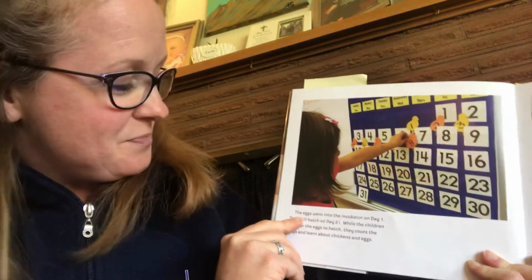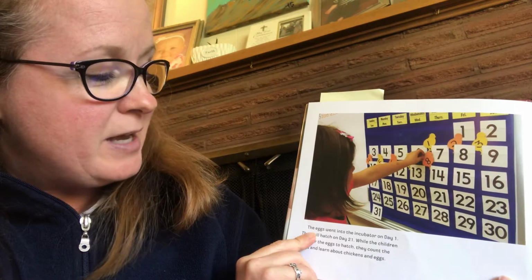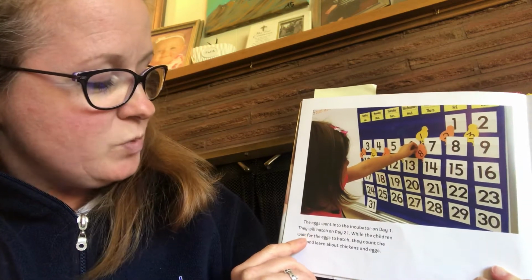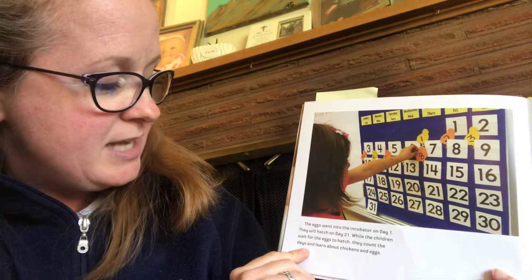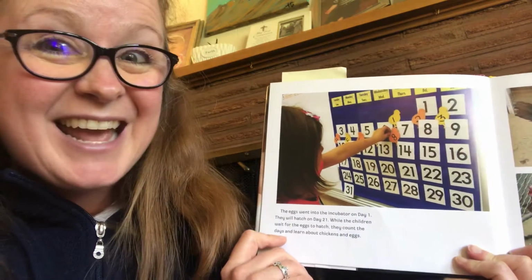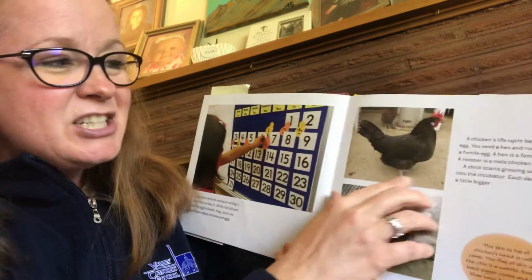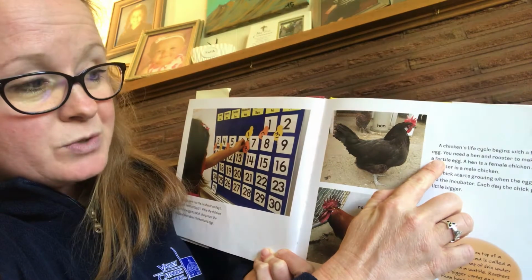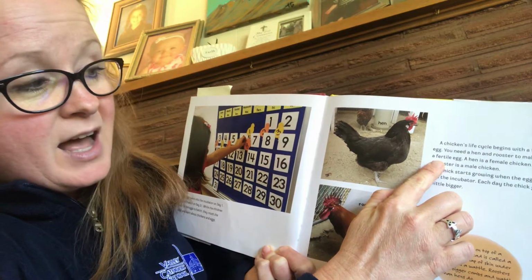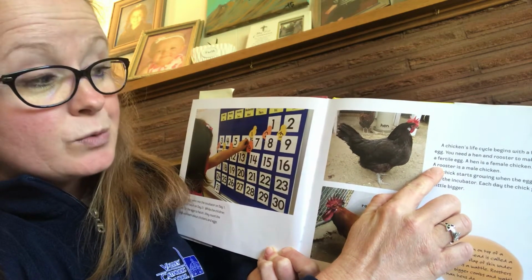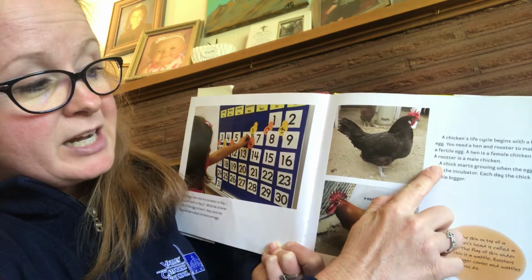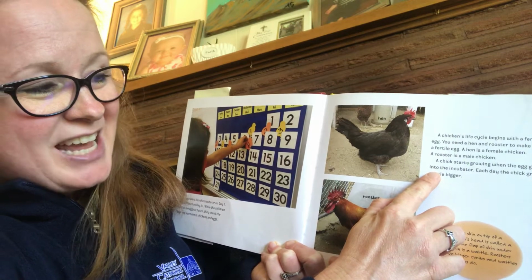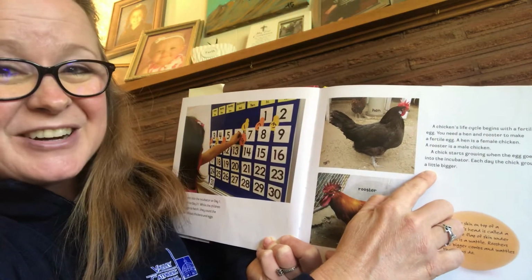It says here, the eggs went into the incubator on day 1. They will hatch on day 21. While the children wait for the eggs to hatch, they count the days and learn about the chickens and eggs. A chicken's life cycle begins with a fertile egg. You need a hen and a rooster to make a fertile egg. A hen is a female chicken. A rooster is a male chicken. A chick starts growing when the egg goes into the incubator. Each day, the chick grows a little bigger.